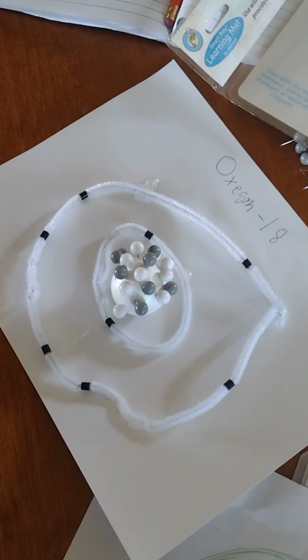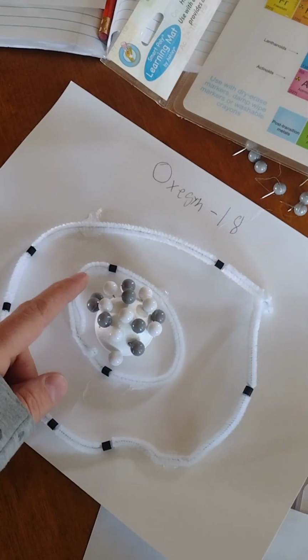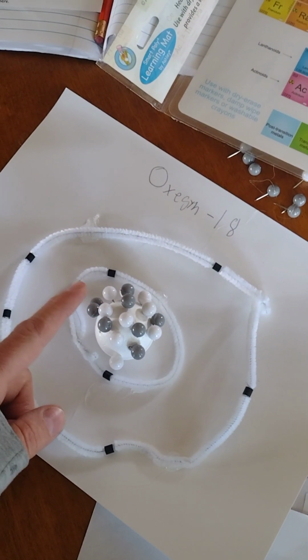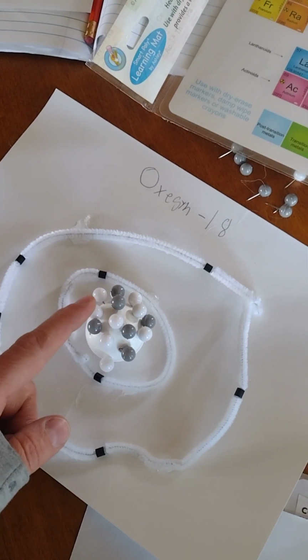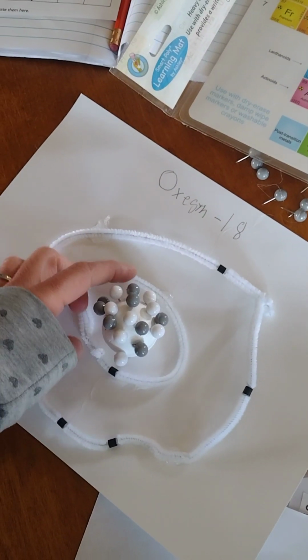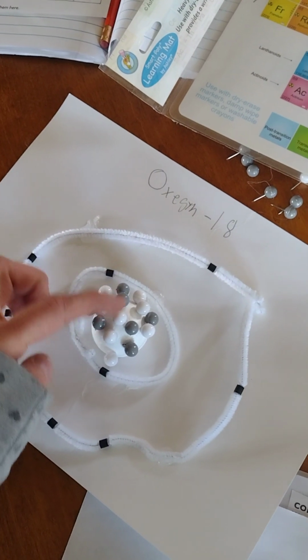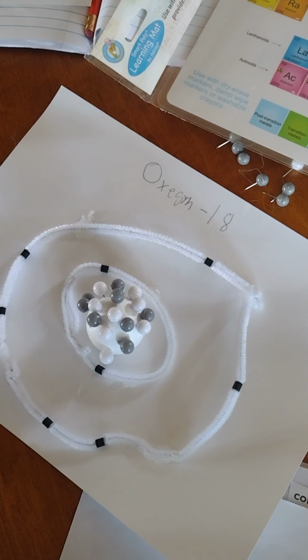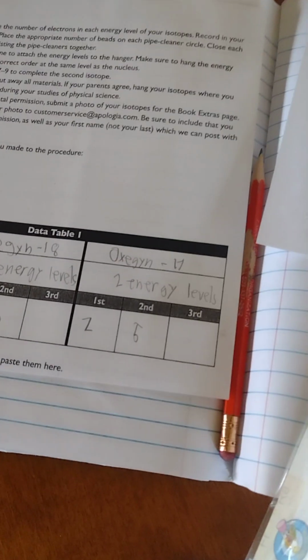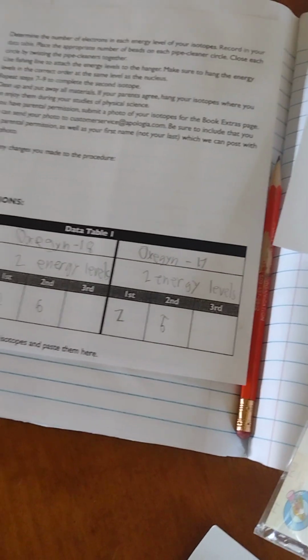Okay? And you can tell the atomic mass would be the number of protons plus the number of neutrons, which would be 8 protons plus how many? 9. 1, 2, 3, 4, 5, 6, 7, 8, 9 neutrons. And so then he would have oxygen 17, and he filled out his energy levels.